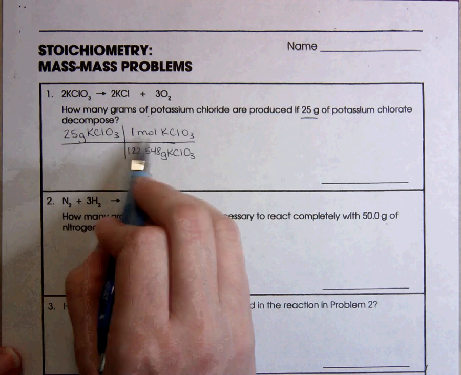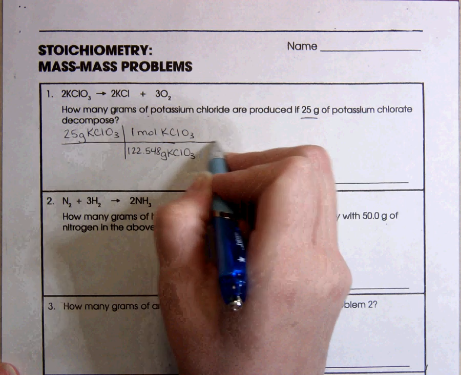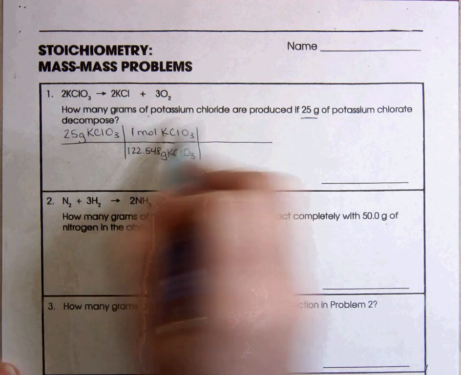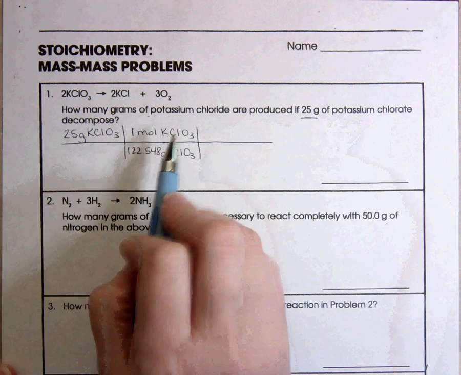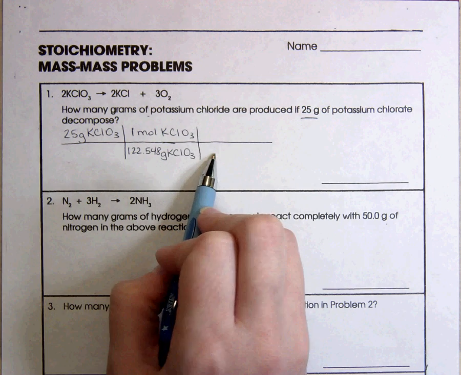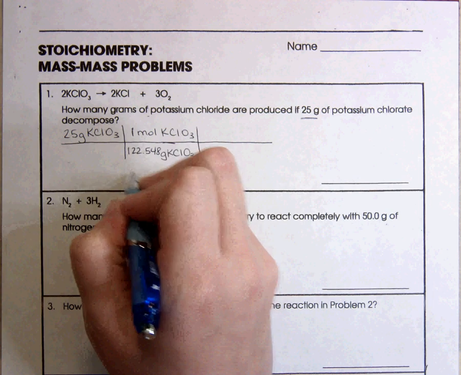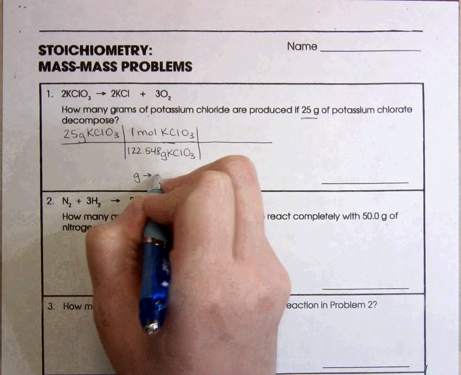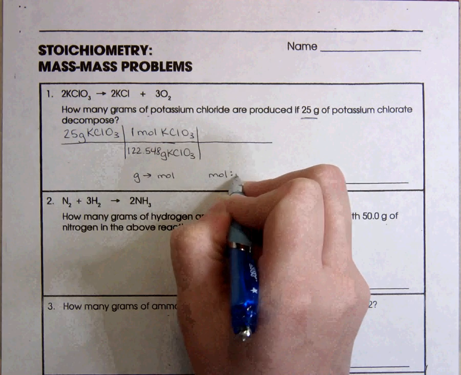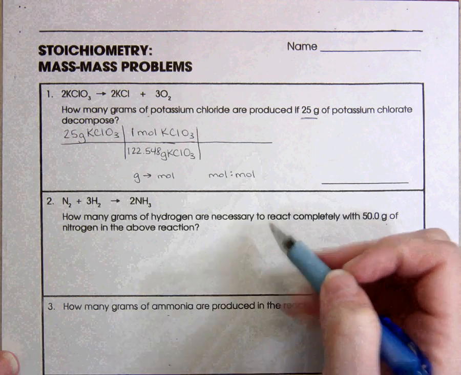All I've done is figure out how many moles of potassium chlorate I have. Now that I know the number of moles, I can compare moles to moles, and that's our second step. So our first step, I'm going to take my grams and turn it into moles. My second step, I can then compare my moles to moles like I did in the last worksheet.